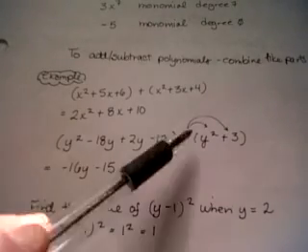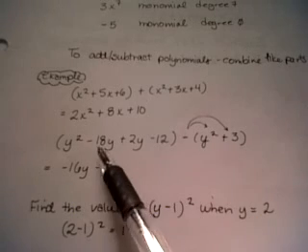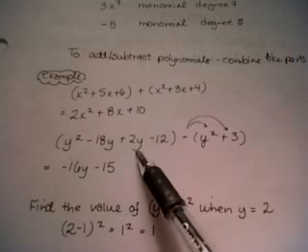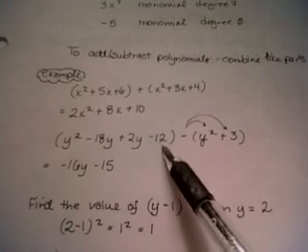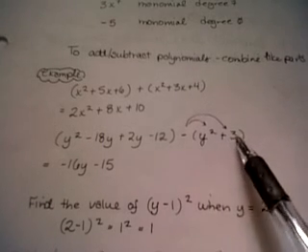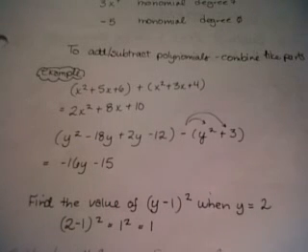So I'm going to have y squared minus y squared. Well, the y squareds cancel out. And I'm going to have here minus 18y plus 2y. Well, that leaves me with a negative 16y. And then I have a minus 12 minus 3 because I distributed that negative and I got a minus 3. And minus 12 minus 3 gives me a negative 15.